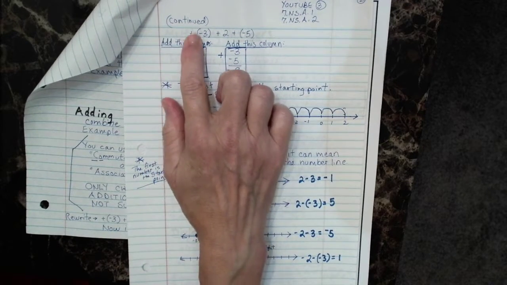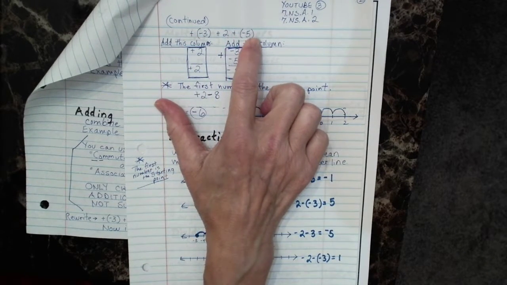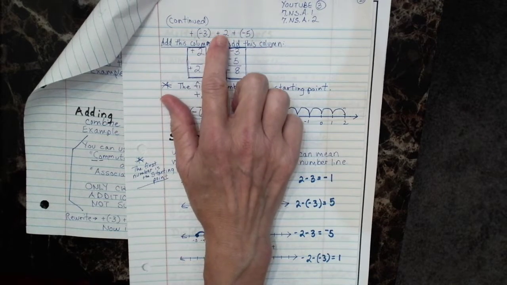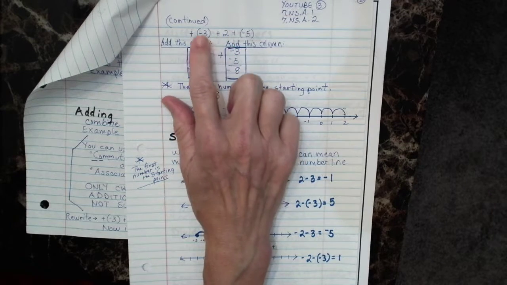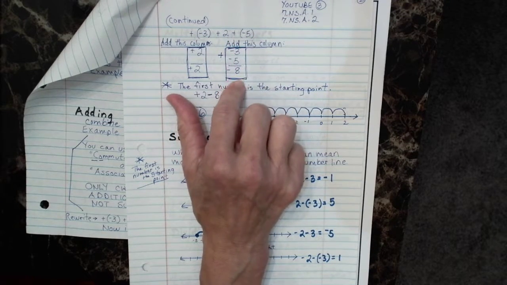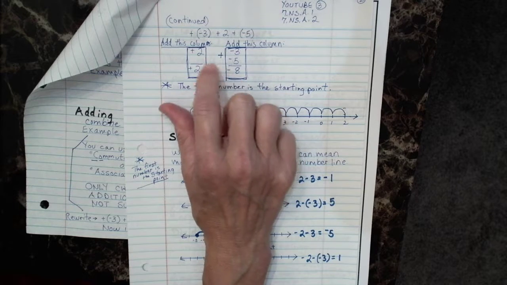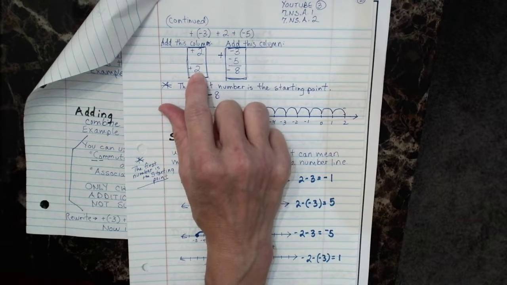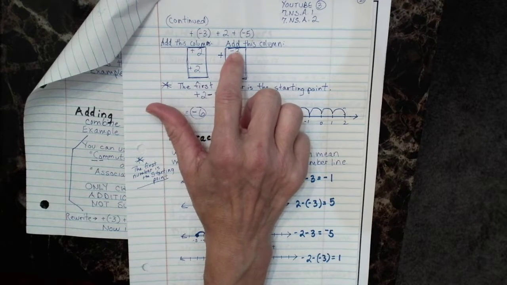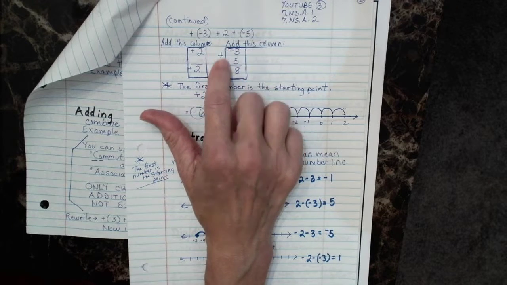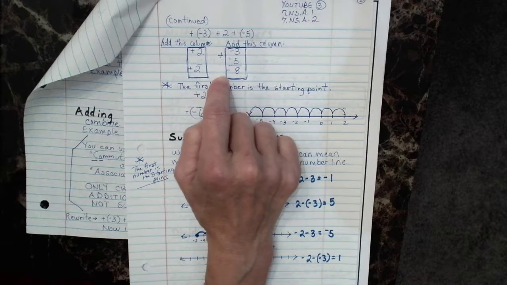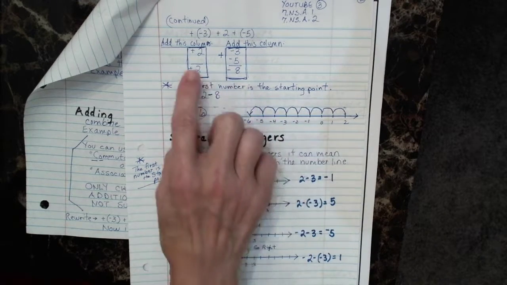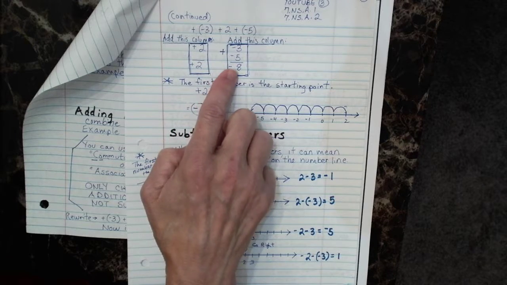We do this. I rewrote the problem here. You want to create two columns. This column has all the positive numbers. This column has all the negative numbers, and they all get added together. But first, the positive numbers, well, there's only one, that's a positive 2. The negative numbers get added together, 3 plus 5 equals 8, and you carry down the negative sign. Remember, the first number is the starting point. So we have a positive 2 minus 8.